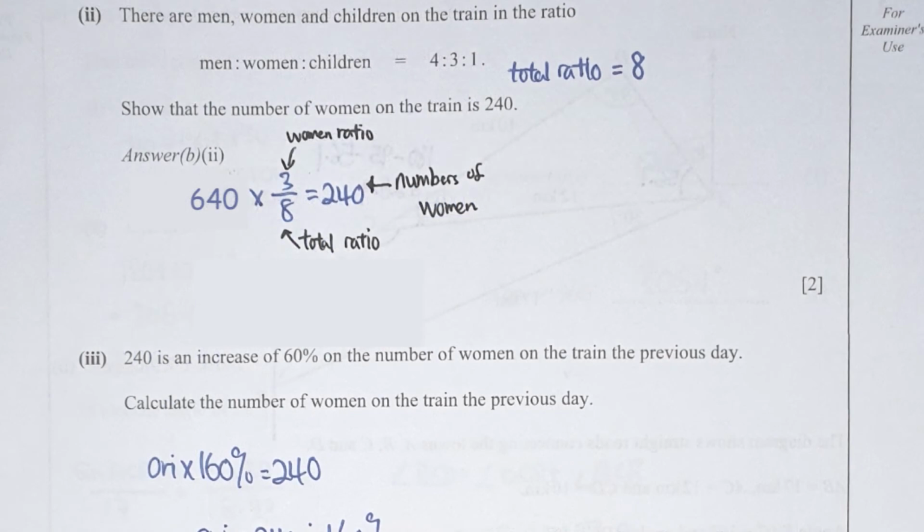For the next question here, as per usual, I find the total ratio by taking 4 plus 3 plus 1, which is 8. And show that the number of women on the train is 240. The total has been given, which is 640 here. Multiply by 3, divide by 8. You will get the results as 240.